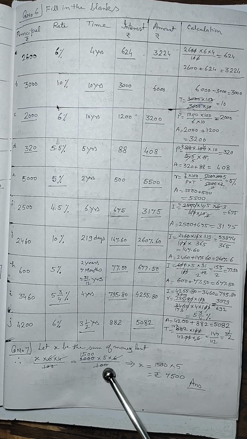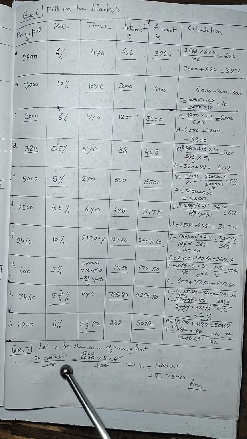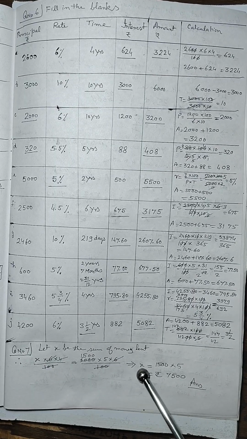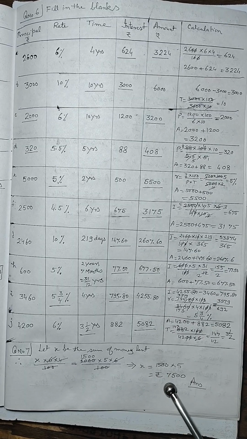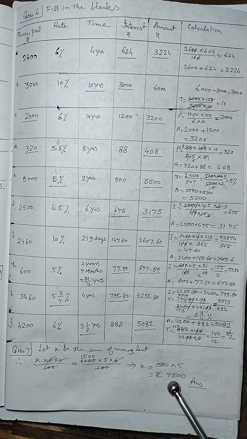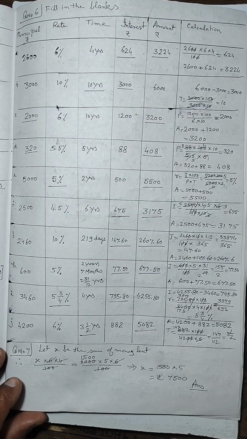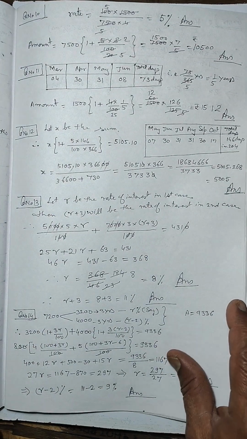देखिए 100 से कैंसिल हो गया, 6 को हमने इससे कैंसिल कर दिया, 4 को 6 से कैंसिल हो गया यहाँ. अब x will be equal to 1500 into 5, that will be equal to 7500, and this will be the required answer of the question number 7. Now proceed to the question number 8.